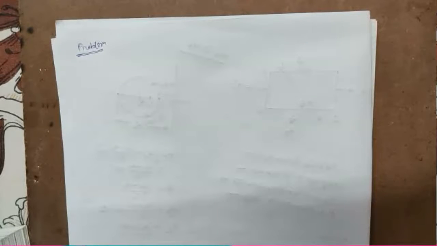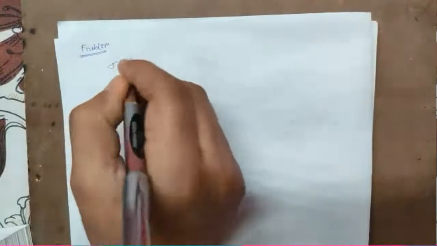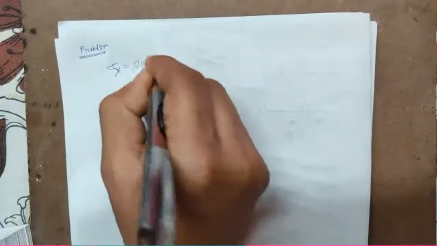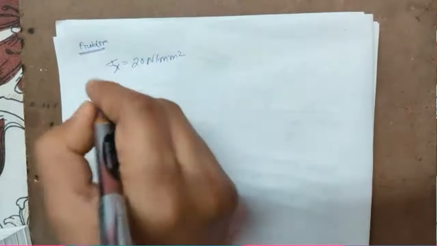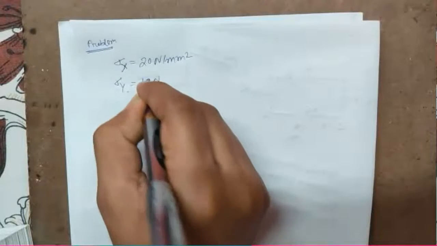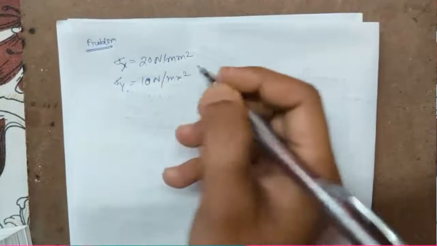At a certain point in a strained material, the intensities of stresses on two planes at right angles to each other are 20 Newton per millimeter square and 10 Newton per millimeter square, both tensile. So from here we can get sigma 1 or say sigma x is 20 Newton per millimeter square, sigma y is 10 Newton per millimeter square.